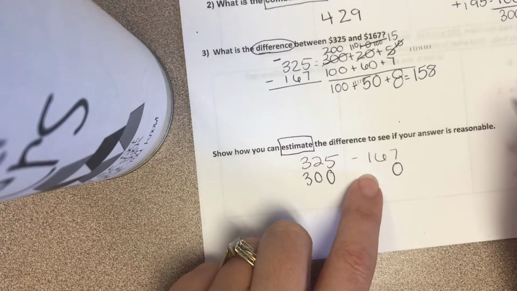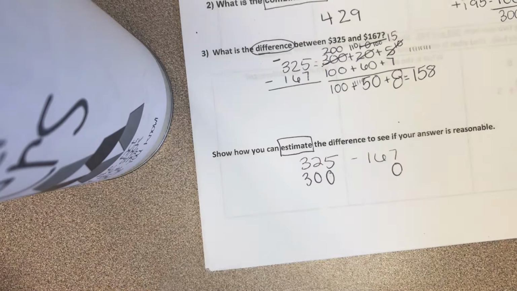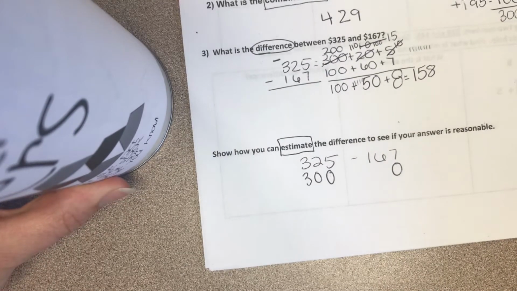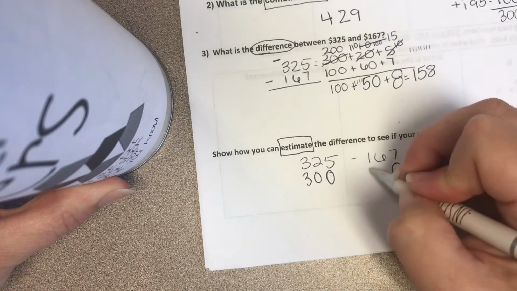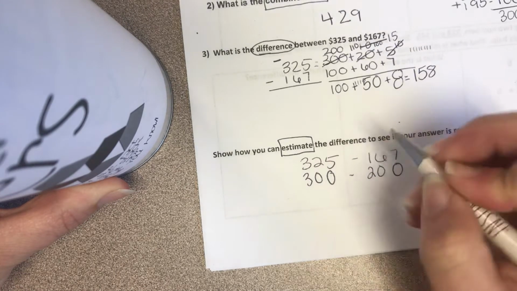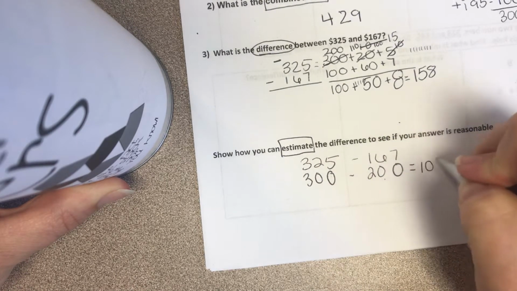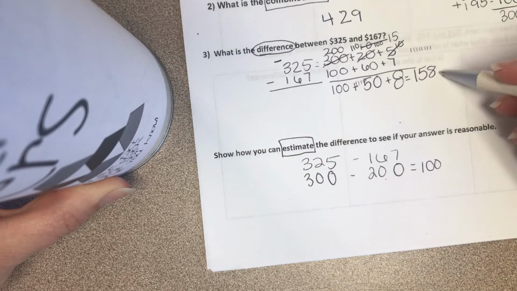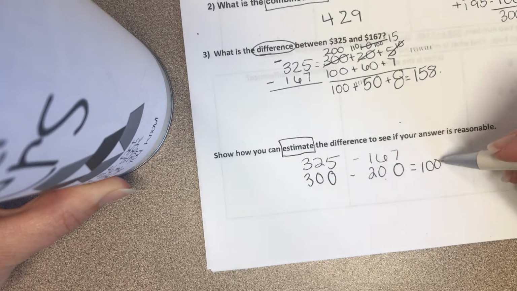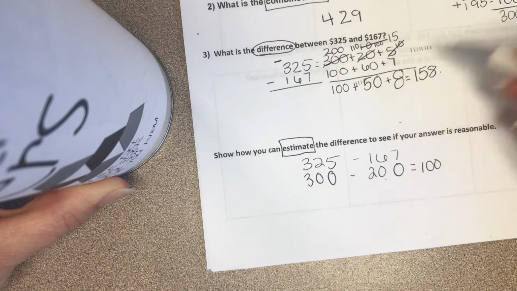Should that go to 100 or should it go up to the next one, which would be 200? I think it's closer to 200. So 300 minus 200, I could do that in my head, is 100. My actual answer was 158, and I estimate it to 100. Well, they're both in the hundreds.